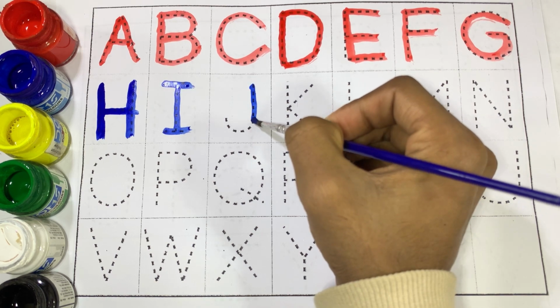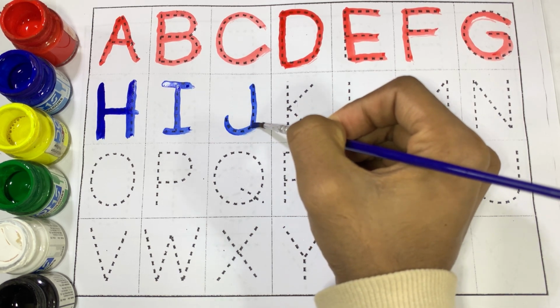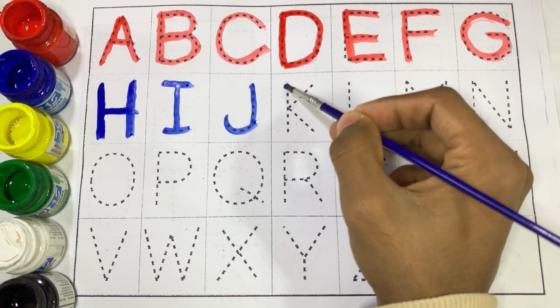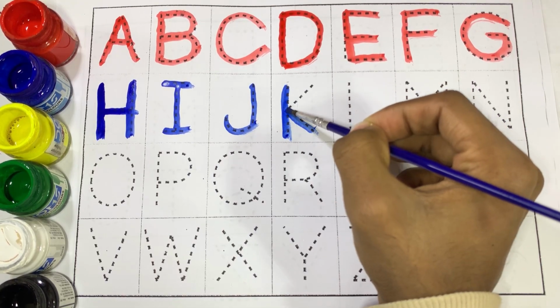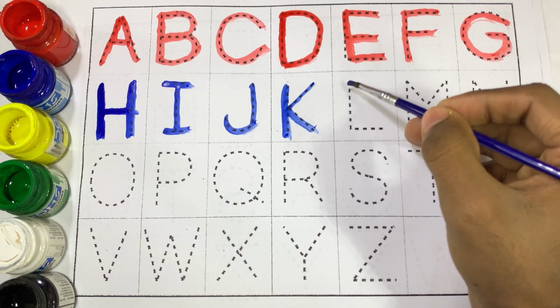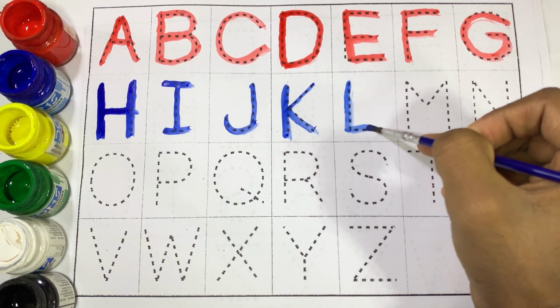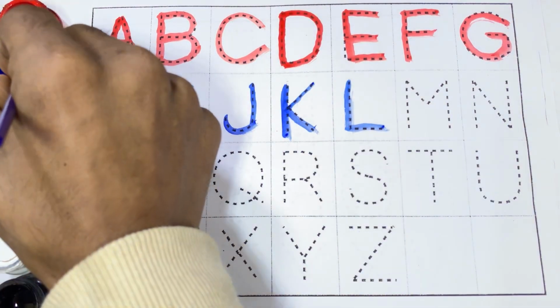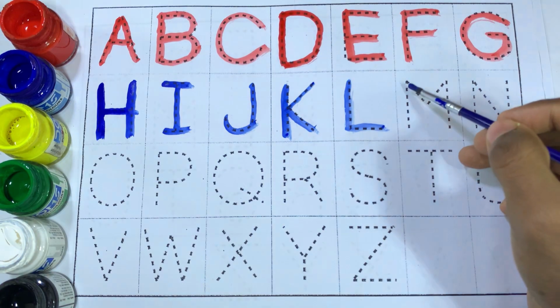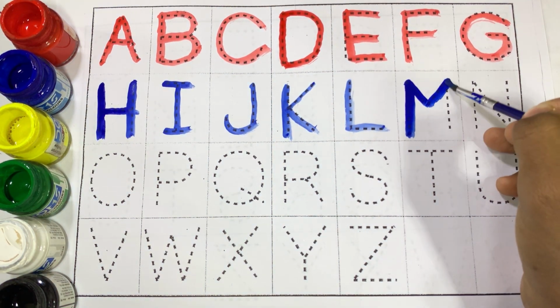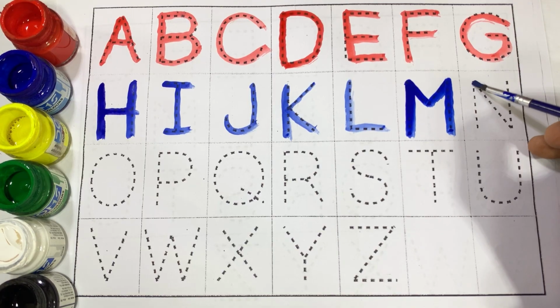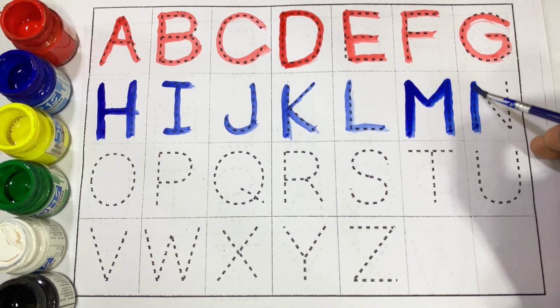This is J. J for jackfruit. This is K. K for kite. This is L. L for lion. This is M. M for monkey. This is N. N for nose.